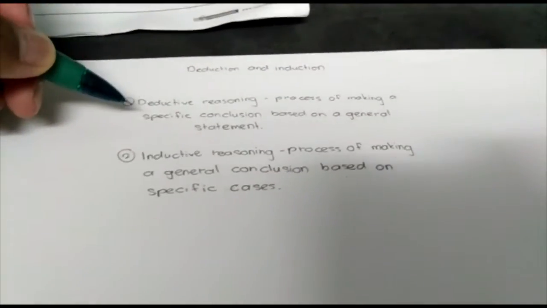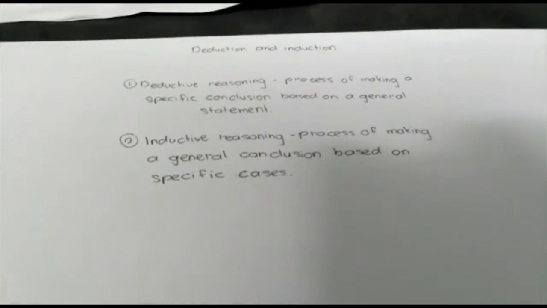So after argument, I go to deduction and induction. That's the last of this chapter. Deduction is deductive reasoning, a process of making a specific conclusion based on a general statement, and induction is inductive reasoning, which means the process of making a general conclusion based on specific cases. So I will give you a little example of questions so you can understand this topic more.